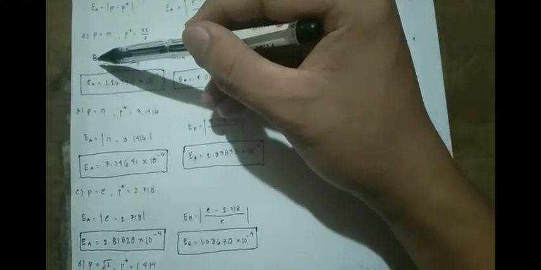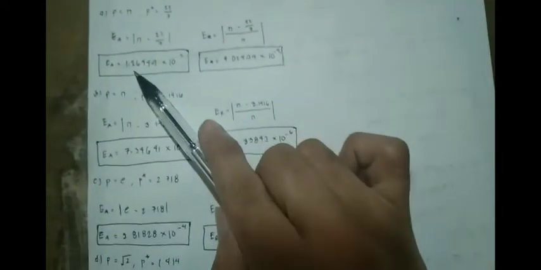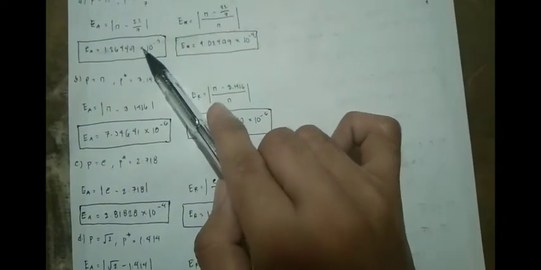So the first letter is A. So P is equivalent to pi, and P asterisk is equivalent to 22 over 7. So for the absolute value, we have to use this formula. So we just fill in. Absolute error is equivalent to pi minus 22 over 7. So if you use your calculator, it will equate to 1.26449 times 10 to the power of negative 3.